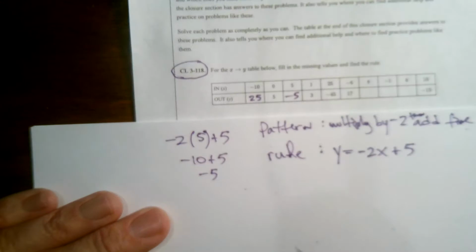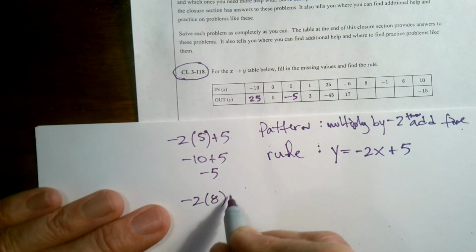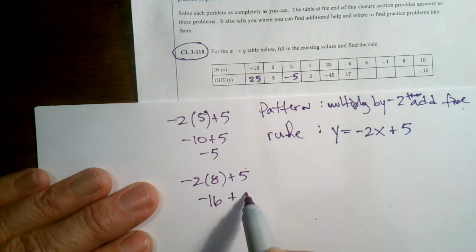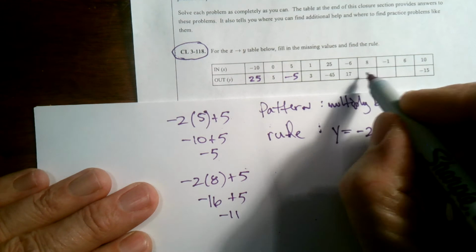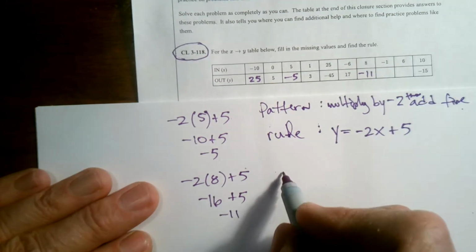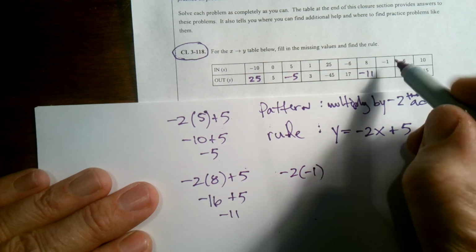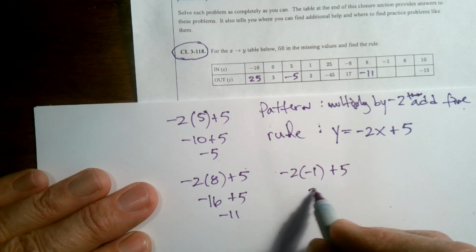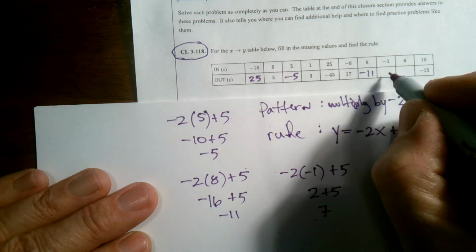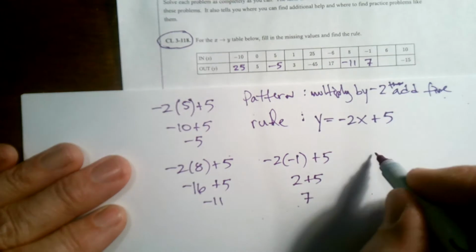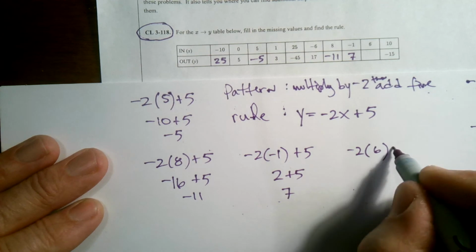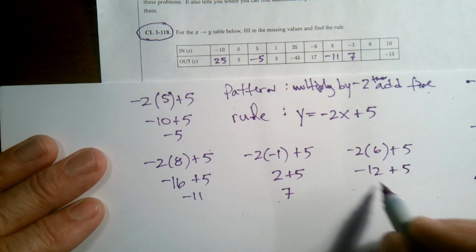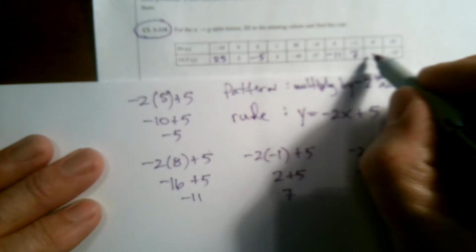Then there's an 8. Negative 2 times 8 plus 5: negative 2 times 8 is negative 16, plus 5 makes negative 11. So negative 11 goes in there. See how that's done? Negative 2 times negative 1 is positive 2, plus 5 is 7. So that's what goes in there. And the last one, 6: negative 2 times a positive 6 is negative 12, plus 5, I end up with negative 7. And that's what goes in there.